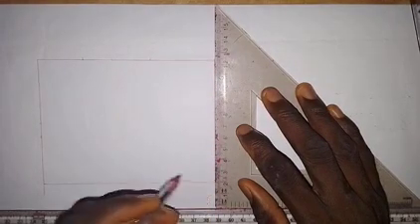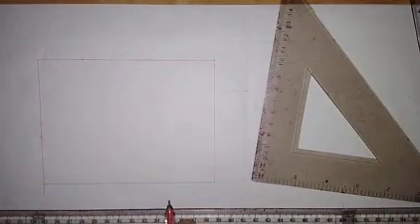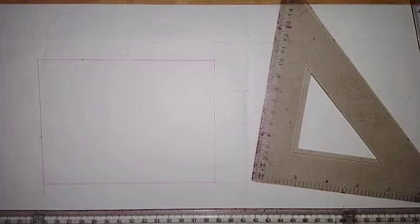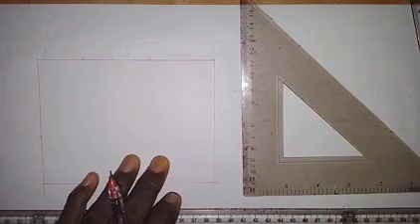All right, the next thing that I'm going to do, because of the way each part of this building is structured, is to take the dimensions that we have on this side.